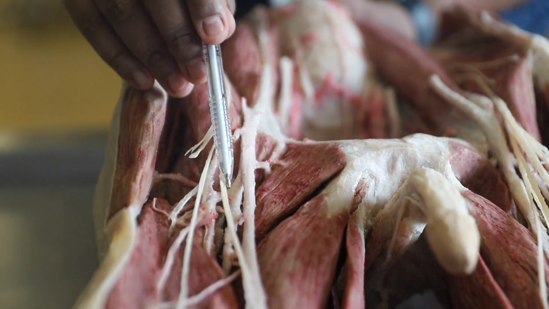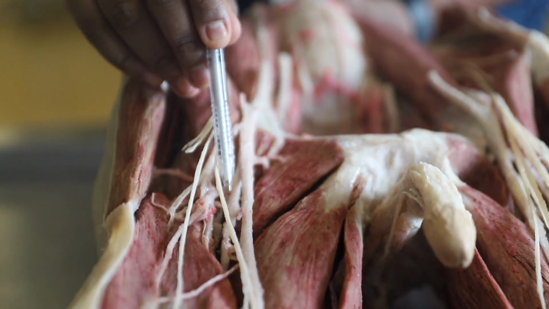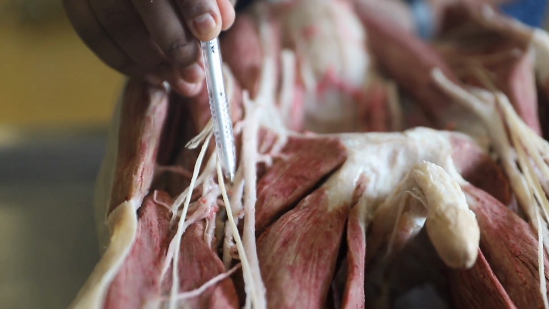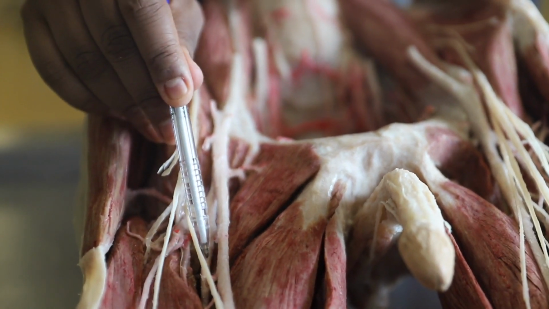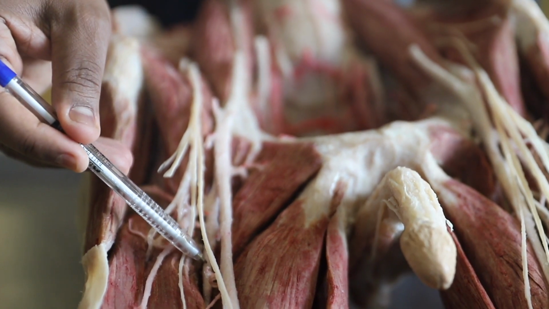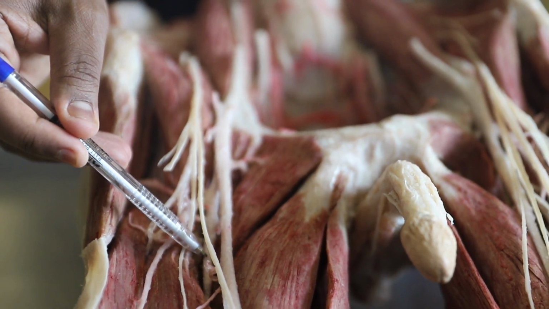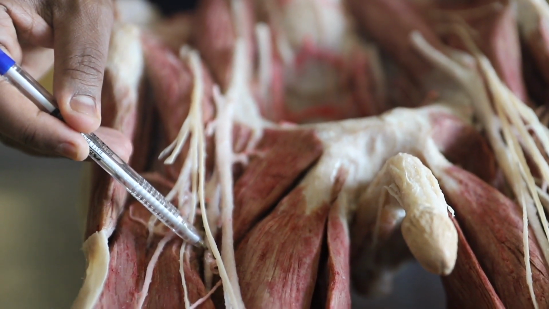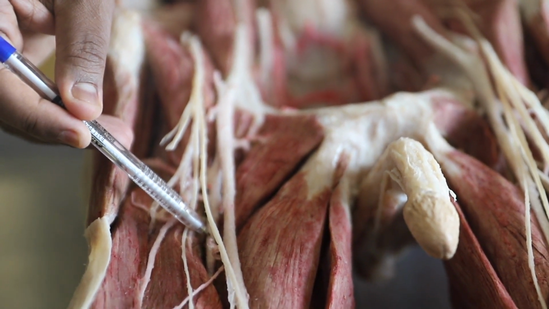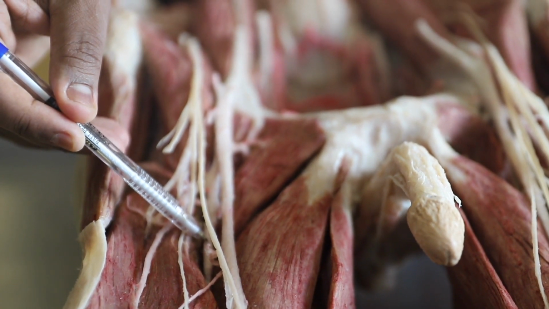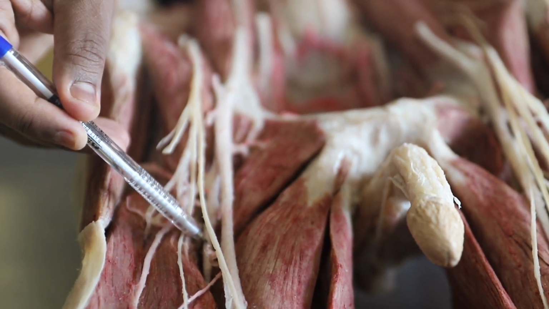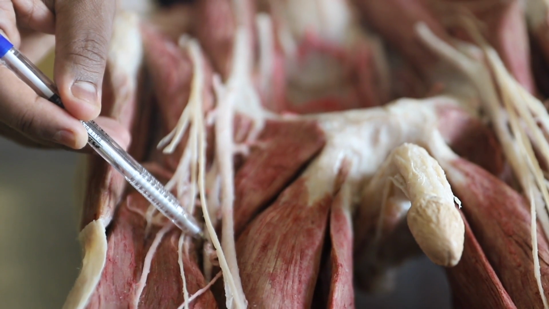And then the largest or biggest branch, this one, is called the deep artery of thigh, or profunda femoris artery.